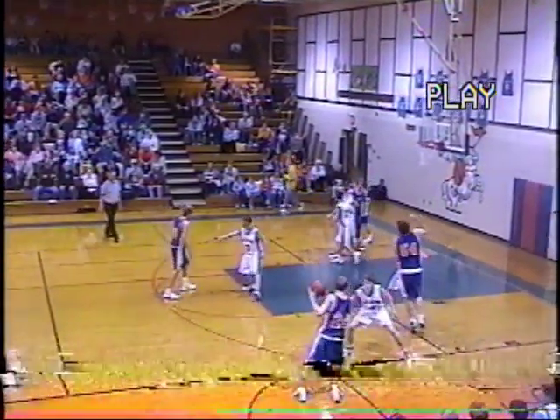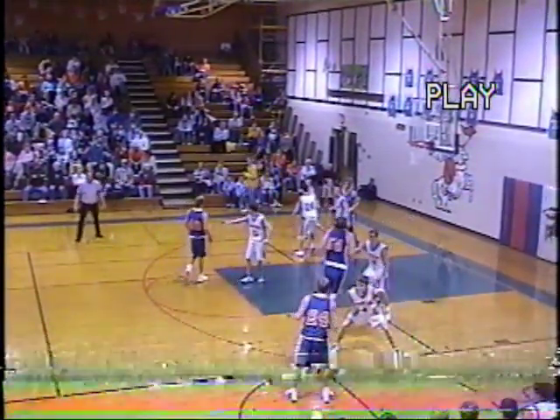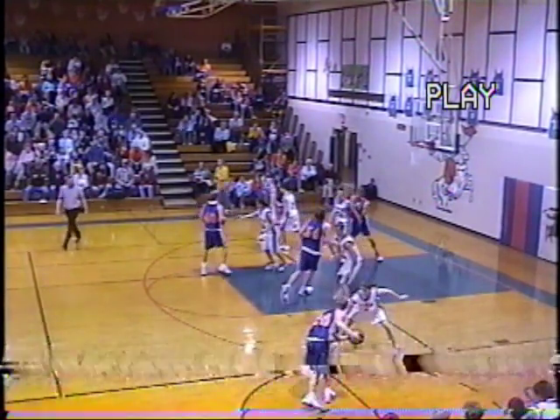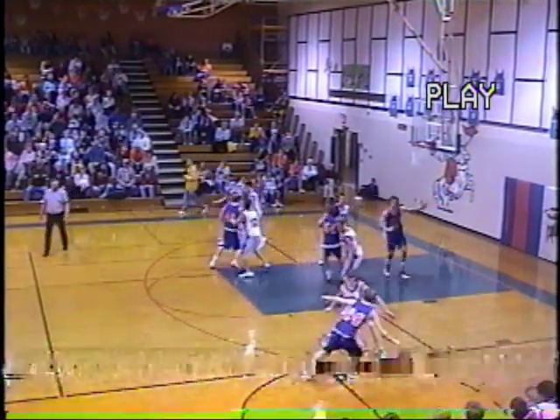We set the screen down. When we're setting the screen down, the post guy cheats up over the top of the screen so that both guys recognize that and then just cut right to the ball on the baseline side.